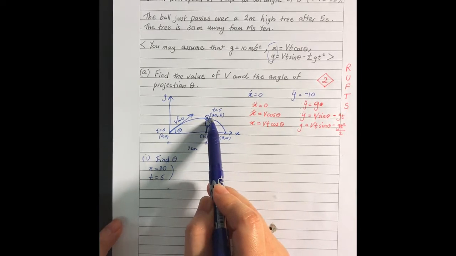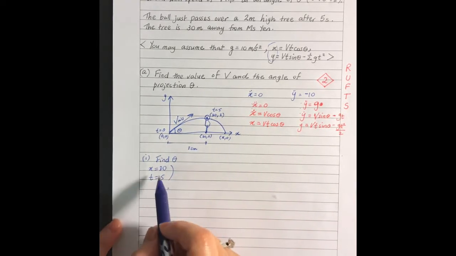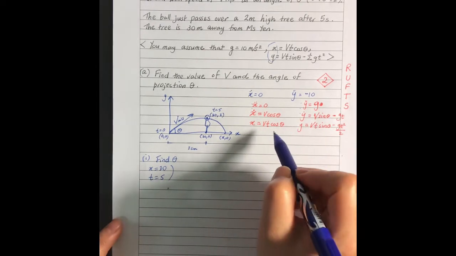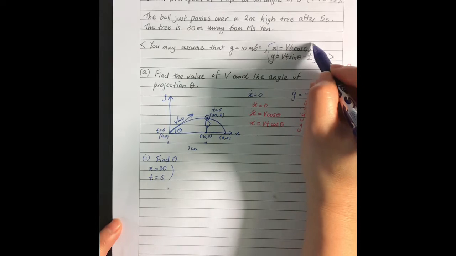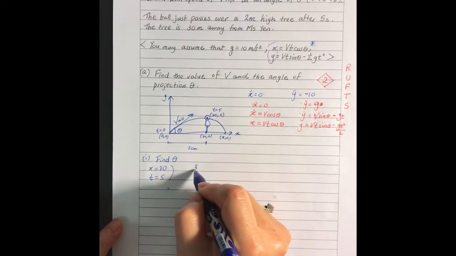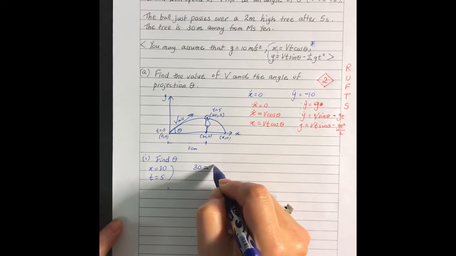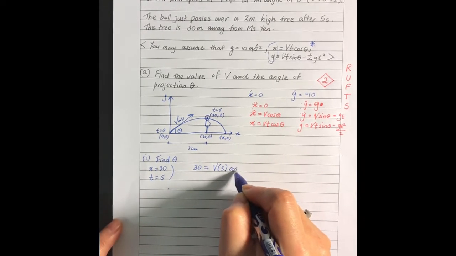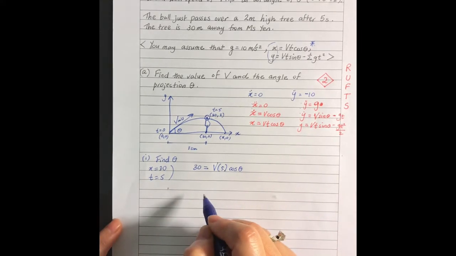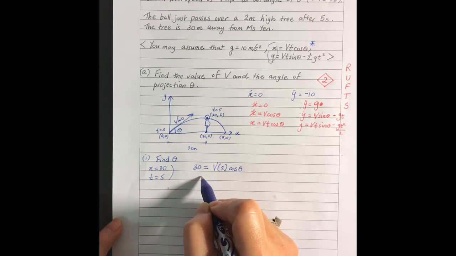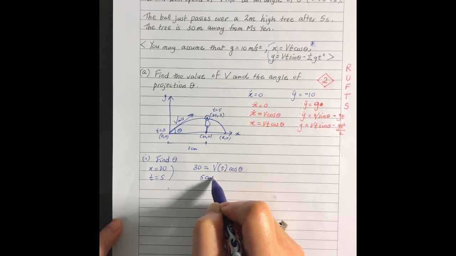So x is 30, t equals 5. And of course, I'm going to use the x component formula here. So it'll be 30 equals v times 5 seconds times cos theta, which we don't know. If I change that, v equals 30 over 5 cos theta.